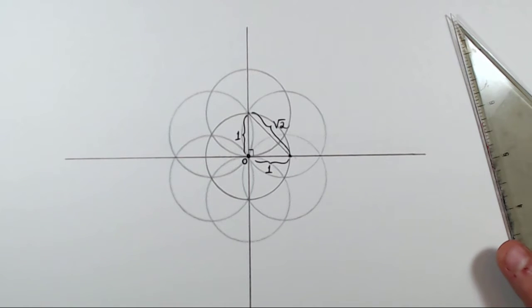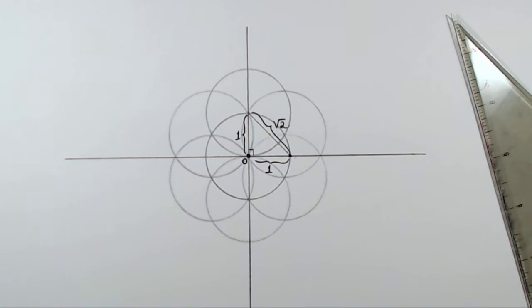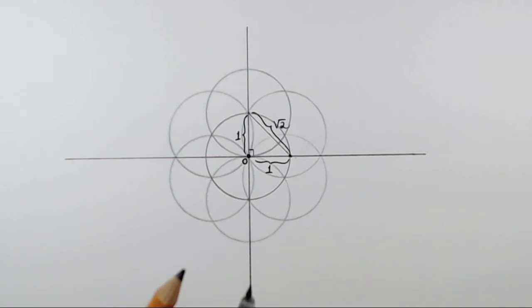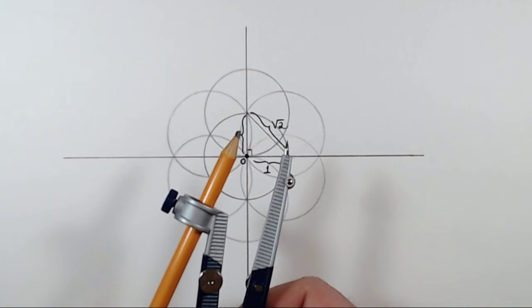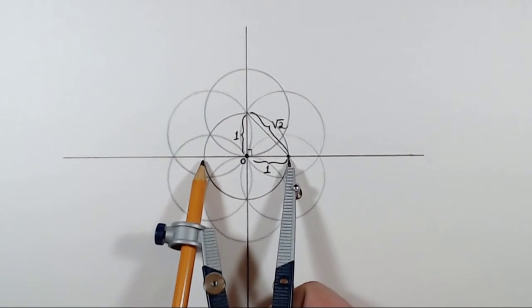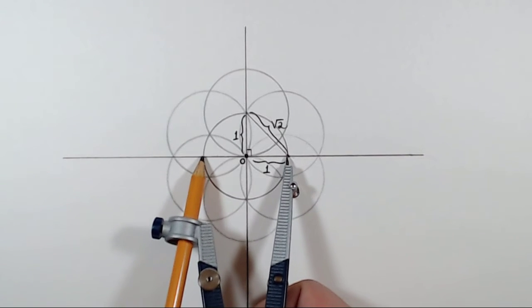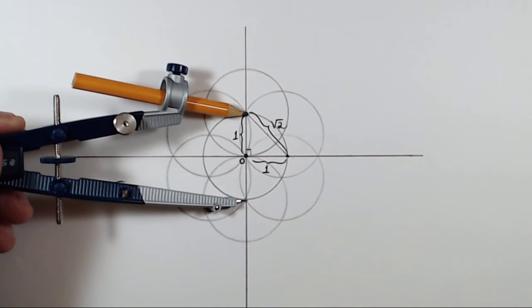What else can we find in this image? Well, there are more things in heaven and earth than are dreamt of in our philosophy. And there are more things in this picture than seem apparent at first glance. What I'm going to do is expand the radius of my compass to be the diameter of the original circle. So if my original radius was 1, that's 2. 1 plus 1.